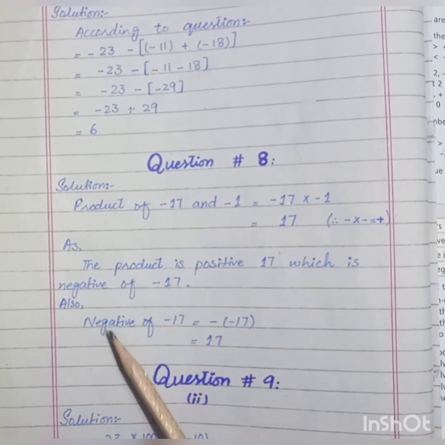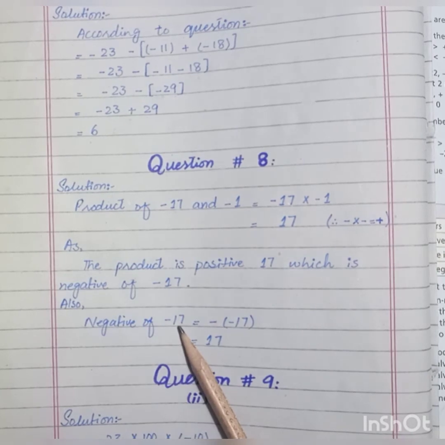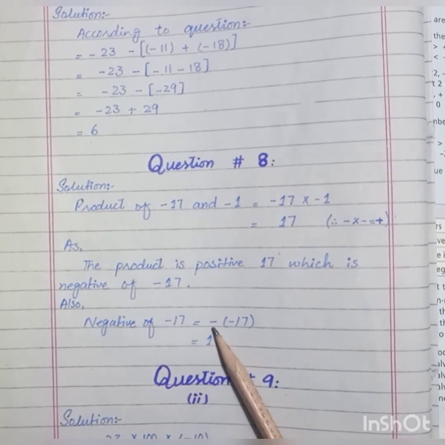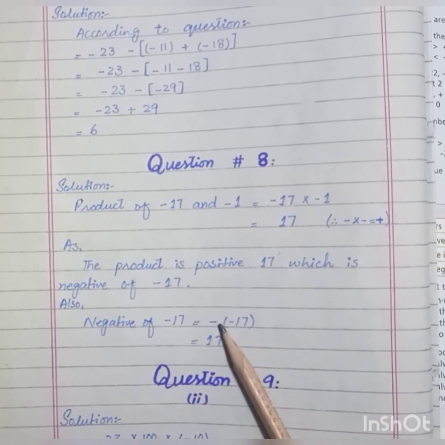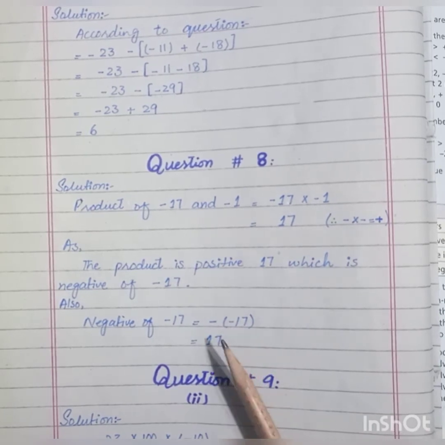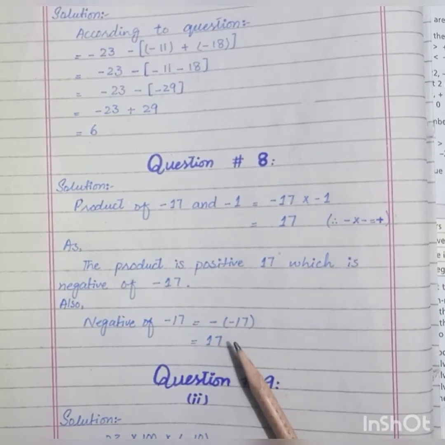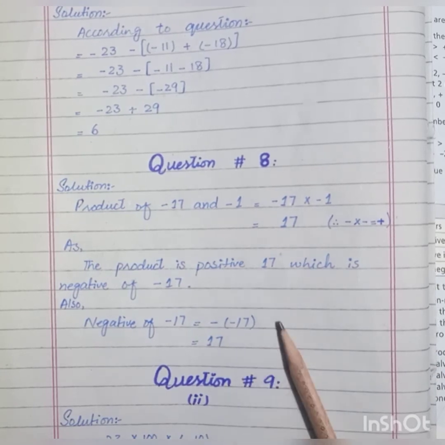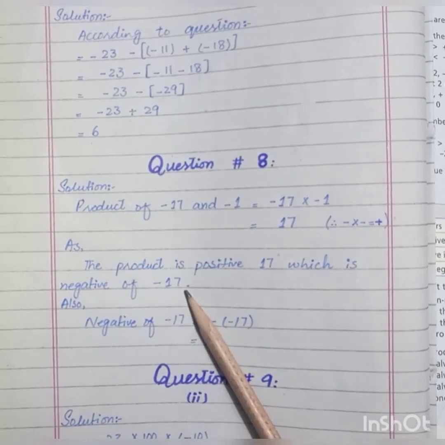Let's see, also you can see here the negative of minus 17. Here is the sign negative and minus 17. So you can see minus minus will be plus. So the answer will be 17. 17, students, is that number which is the negative of minus 17.